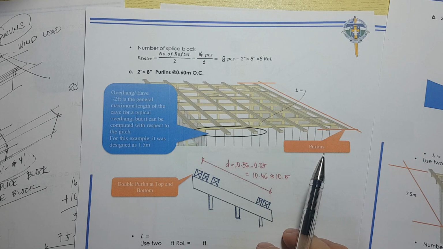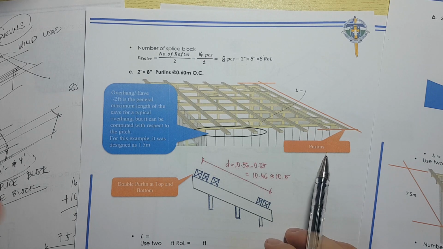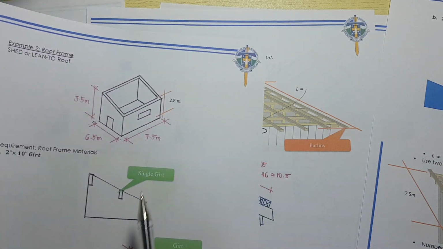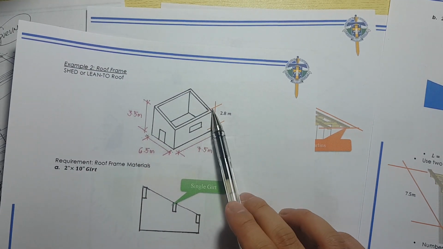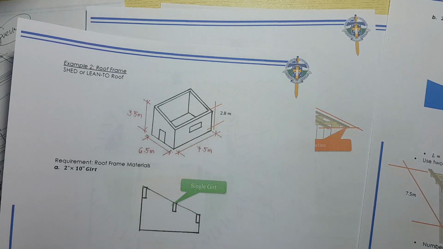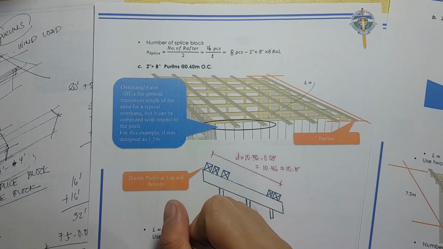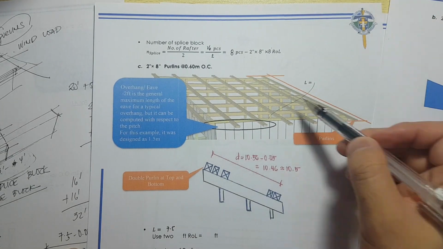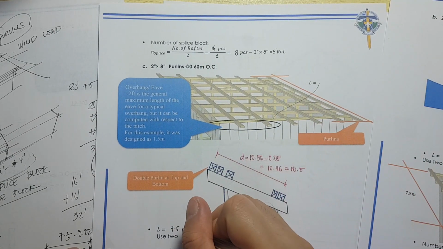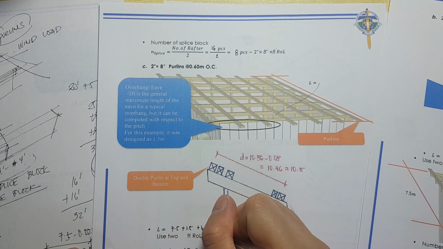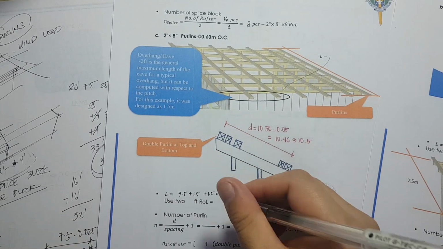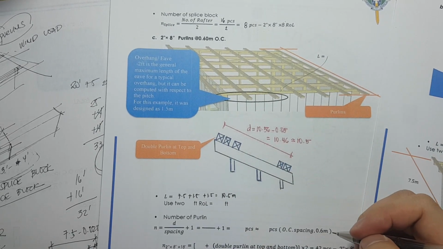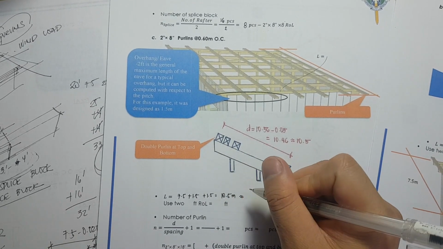Therefore, the length is equivalent to 7.5 meters here plus 1.5 here plus 1.5 here. So 7.5 plus 1.5 plus 1.5 is equivalent to 10.5 meters. And 10.5 meters is equivalent to how many feet?